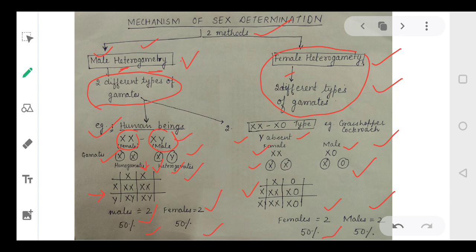So again, here in cockroaches and grasshoppers also, the sex of the child will depend upon the male gamete. Okay, so we can sum up that in case of male heterogamety, the sex of the individual is dependent upon the male gamete. It is not dependent upon the female gamete. Okay, now coming to female heterogamety.